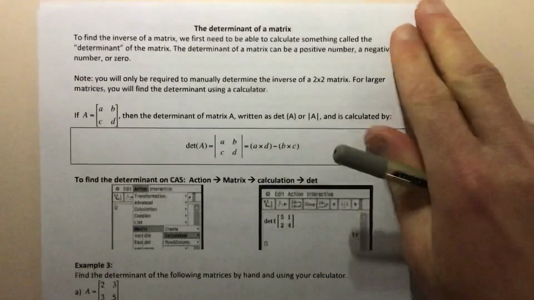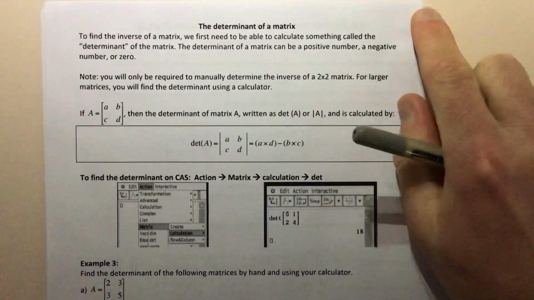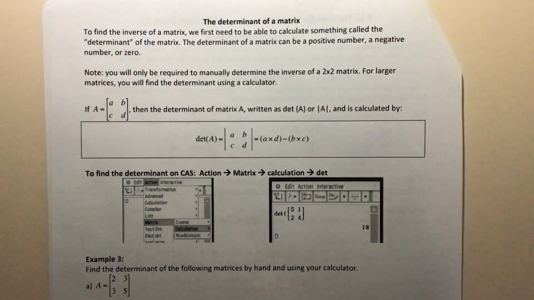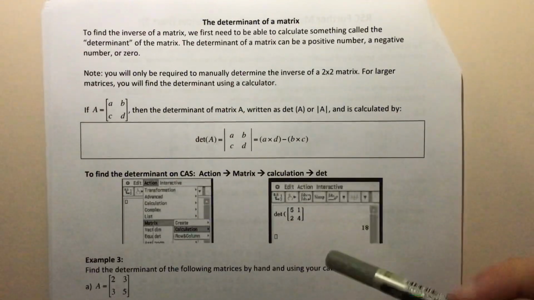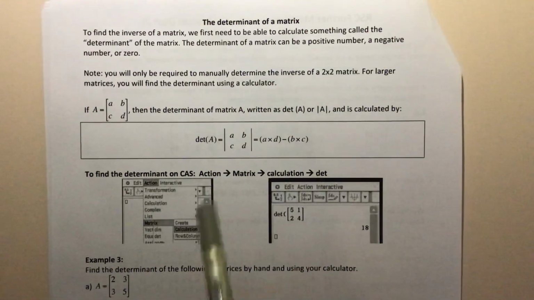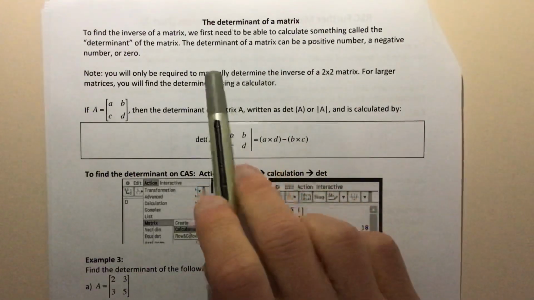Moving on to the next key idea, which is the determinant of a matrix, right? So we are working towards the inverse, but there's a few things we have to understand before we get there. The determinant of a matrix helps us to find the inverse, and it's part of the process of finding the inverse of a matrix, but the determinant of a matrix actually tells us some important information as well. So it's really useful that we're able to calculate this before we calculate an inverse.